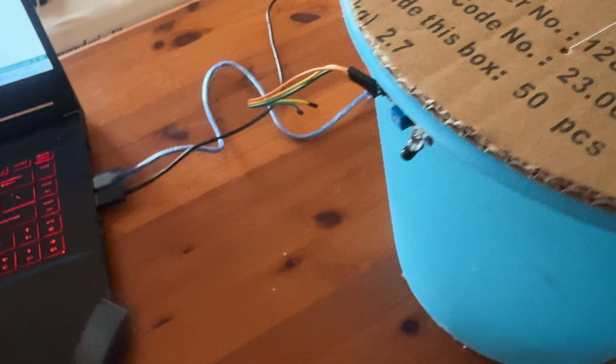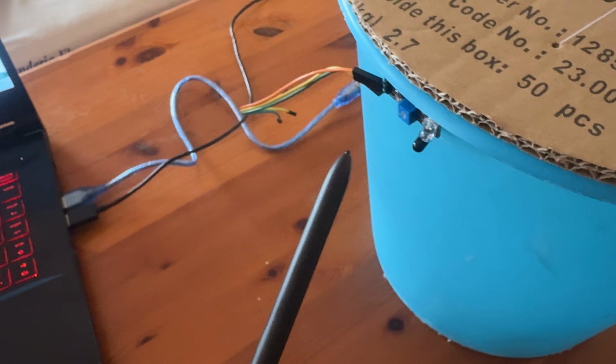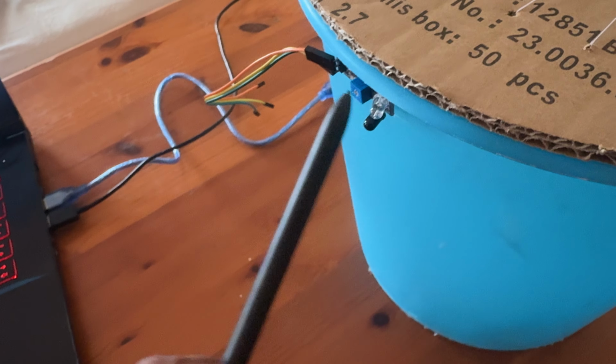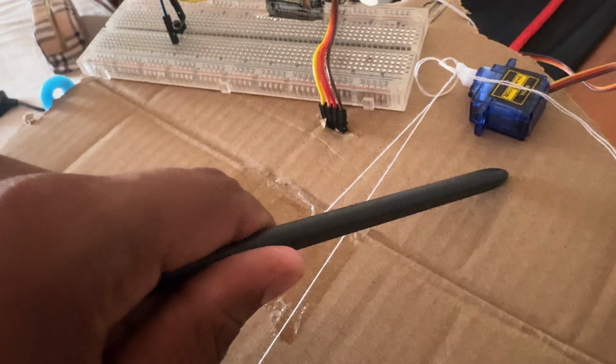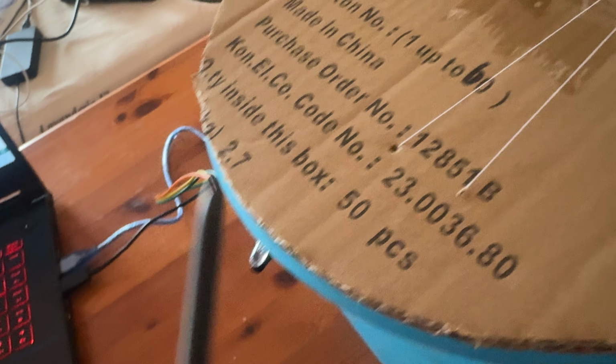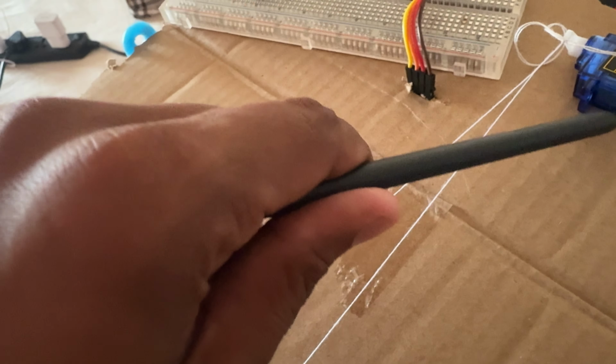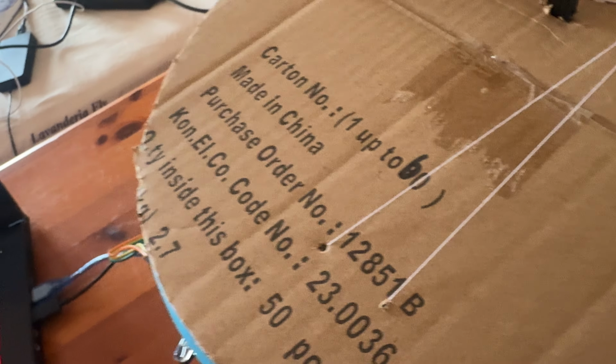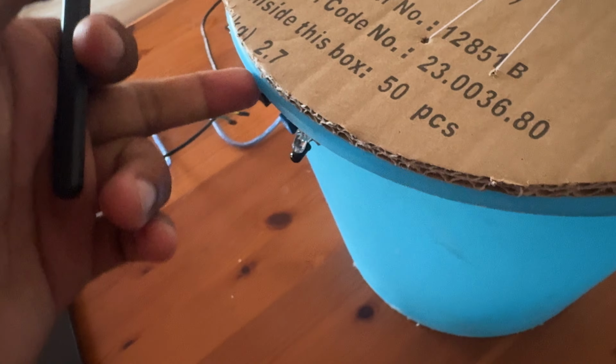Let us see how it works. First, when the IR detects something, the servo motor turns to 180. Once it detects, it sends a signal, makes the pin high, and it will open the bin. Then the user puts trash into the bin.